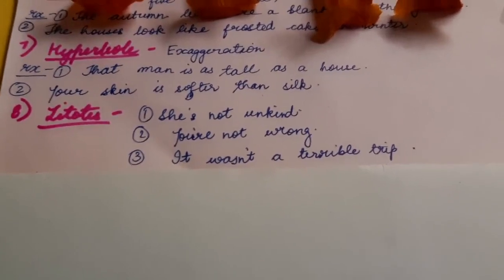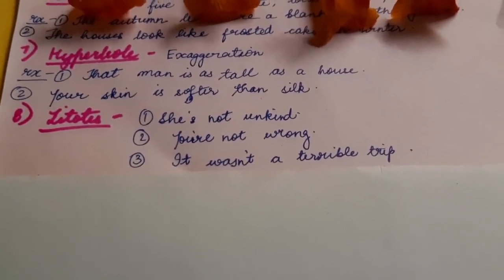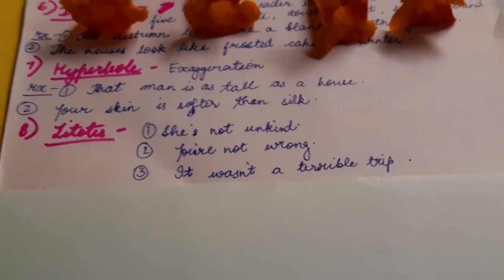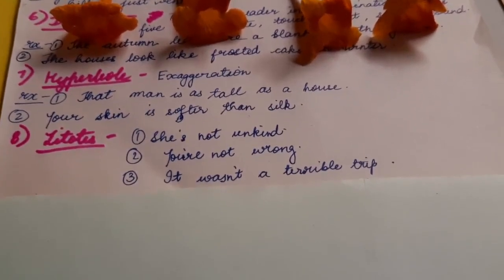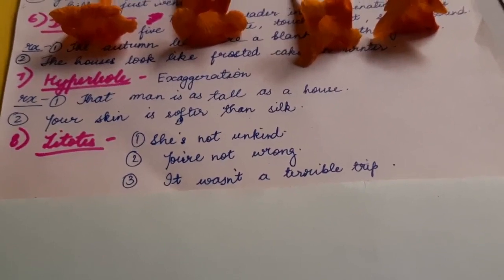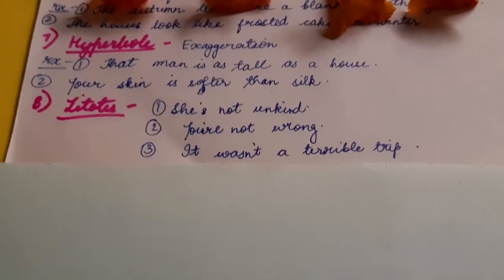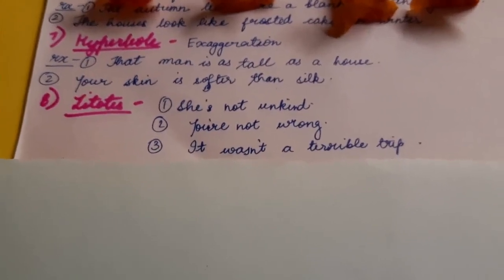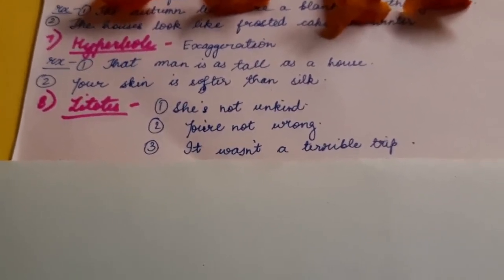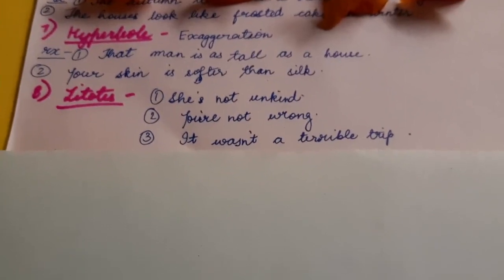Number 8 is litotes, or you can also say it as litotes. I'm really confused about the pronunciation. If you know the right one, just comment in the comment section below. Litotes are actually negative sentences which are not negative, but a negative word like not is used there, but it's not negative. Let's see with an example.